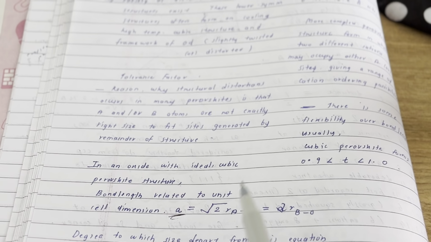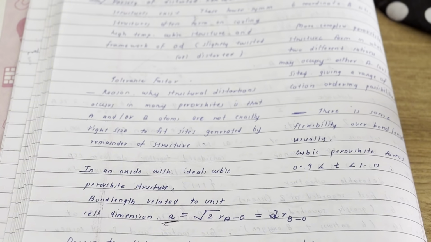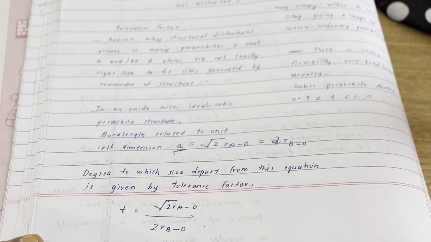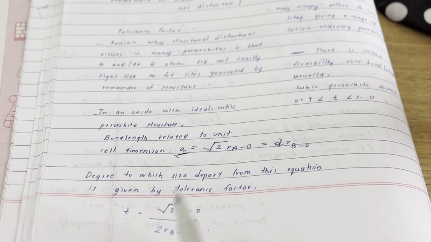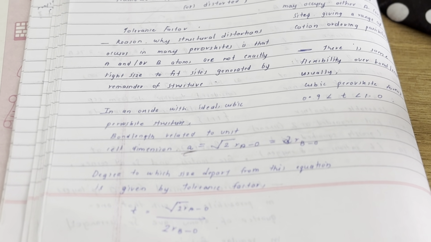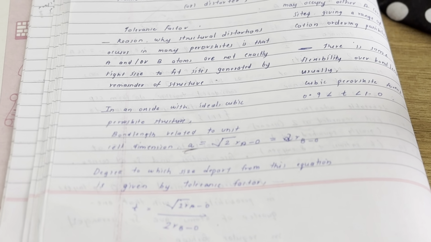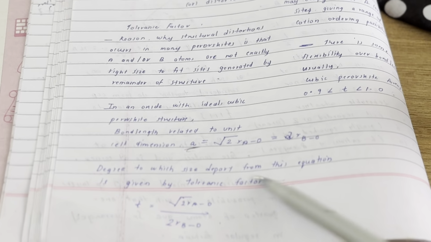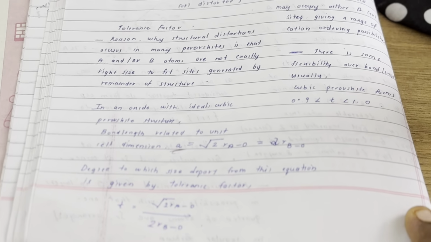Okay. The ratio of these two is known as the tolerance factor, generally represented by t. Thus, it is the degree to which the size departs from this equation. Comparing both the distance between A to O and B to O with root 2 and 2, we will get the tolerance factor. This difference, the degree to which the size deviates or departs, is known as the tolerance factor.